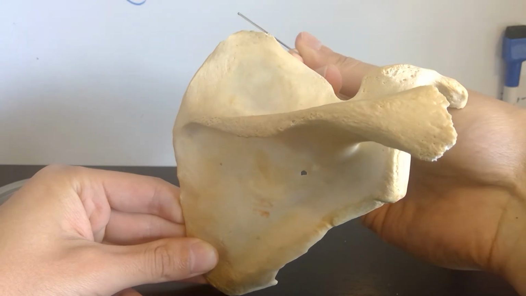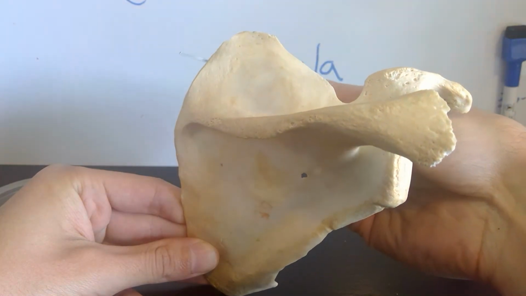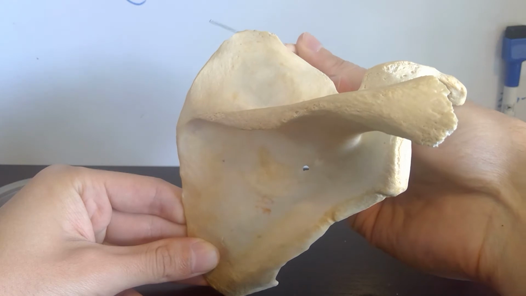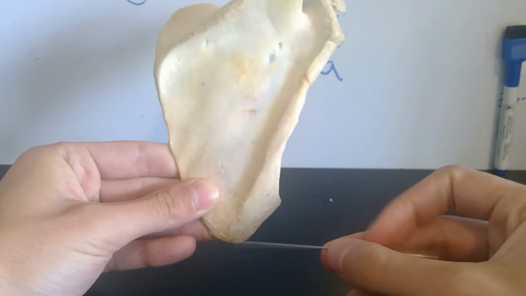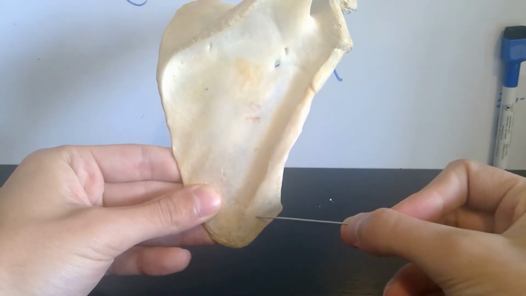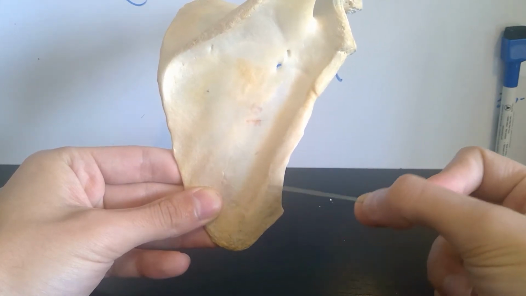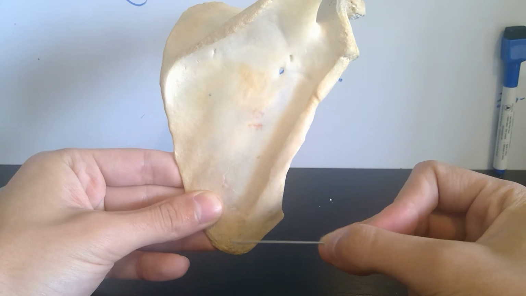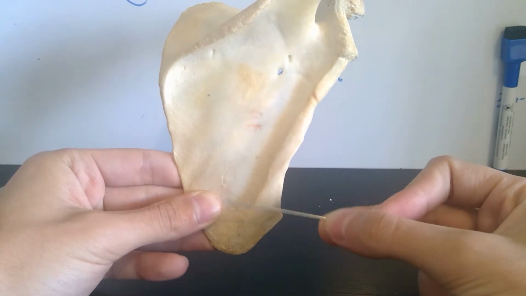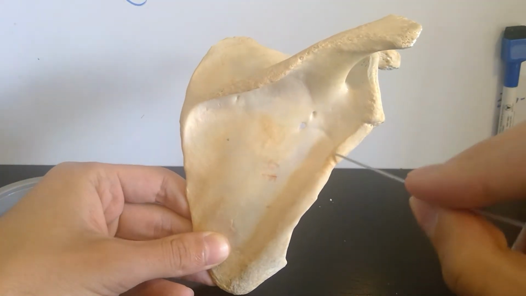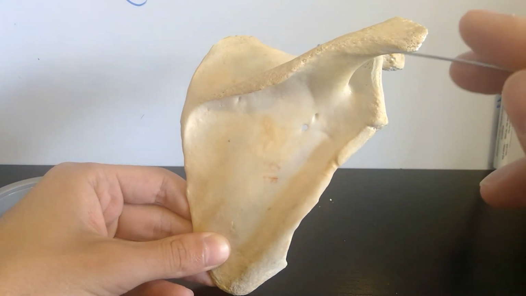And on that superior border, we have a superior angle. You guessed it, you have an inferior angle as well. And I would just like to point out there is no such thing as an inferior border on the scapula. It does not exist.